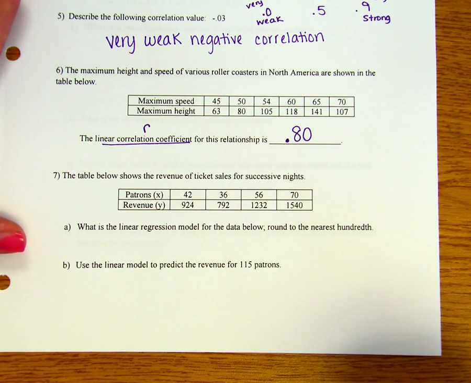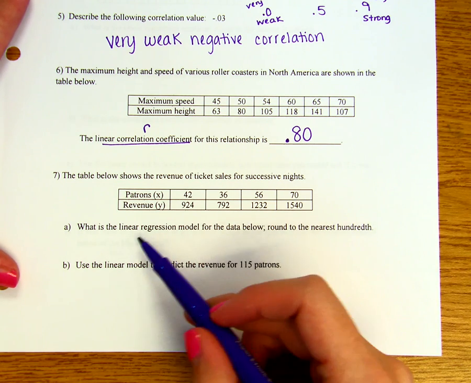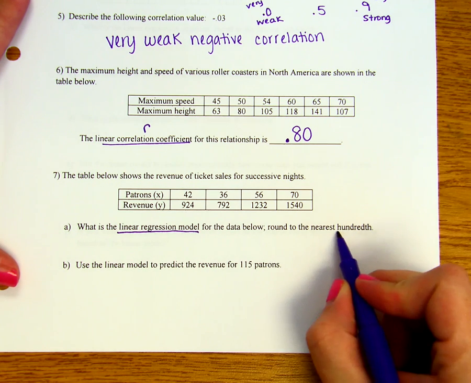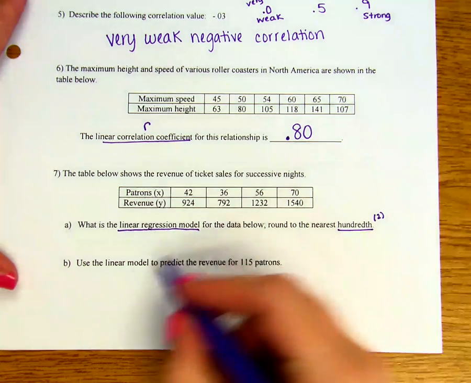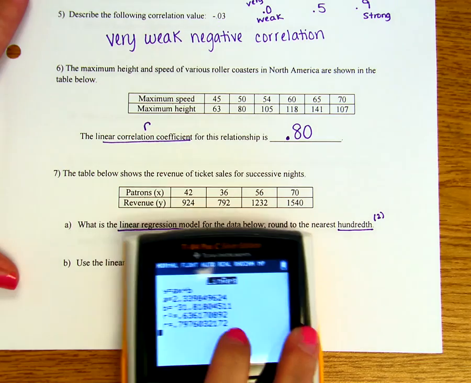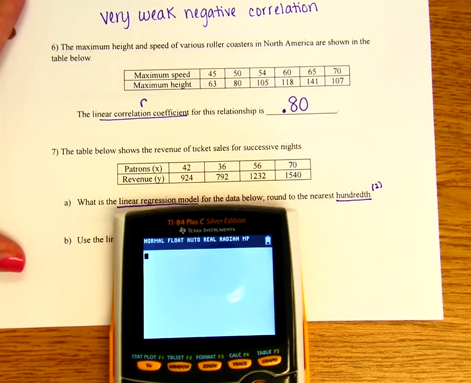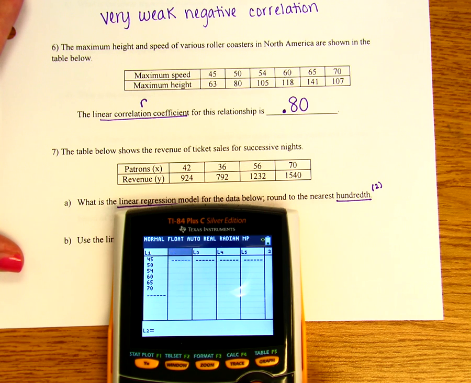The next question says the table below shows the revenue of ticket sales for successive nights. So we have the patrons and revenue. The questions are asking for the linear regression model to the nearest hundredth. Hundredth is 2 decimal places. And then it wants us to predict. Okay, so let's first go ahead and get that linear regression equation or linear regression model. We have to go back to stat and edit. We're going to clear out the information in our table, and we're going to enter in this information from this table.